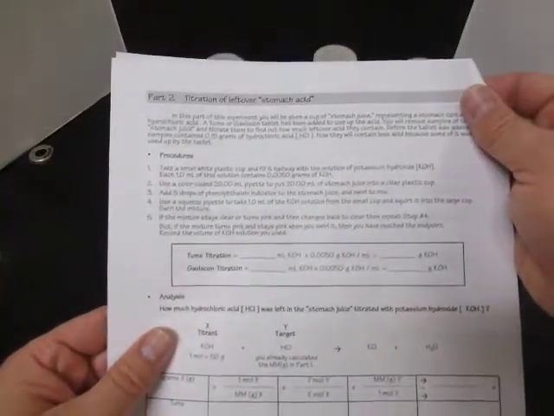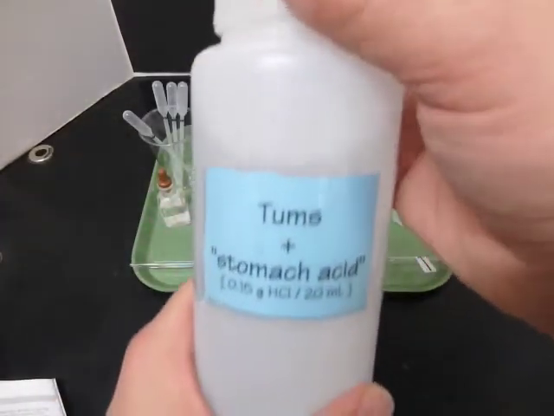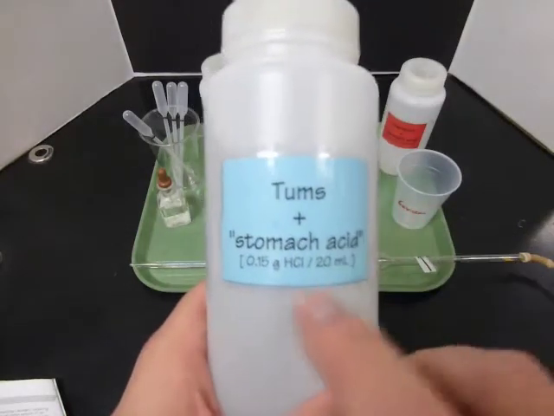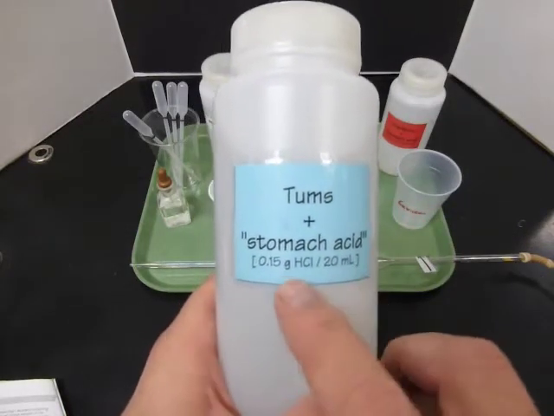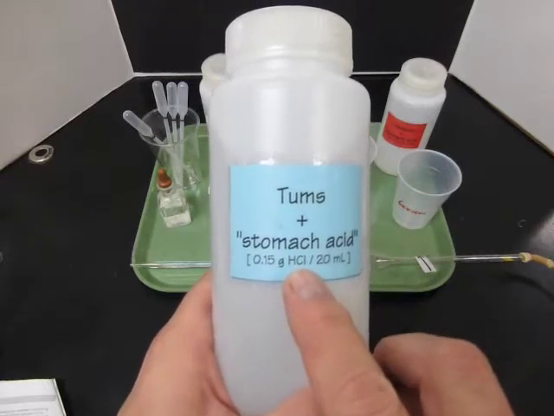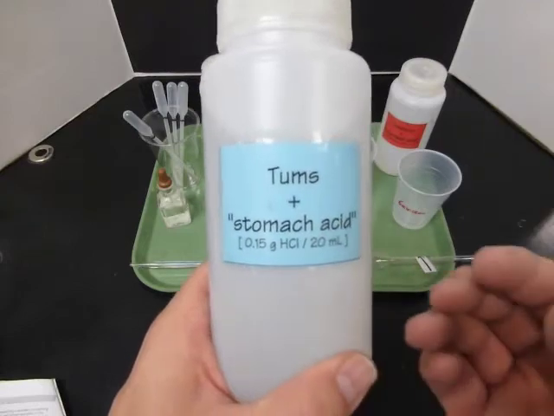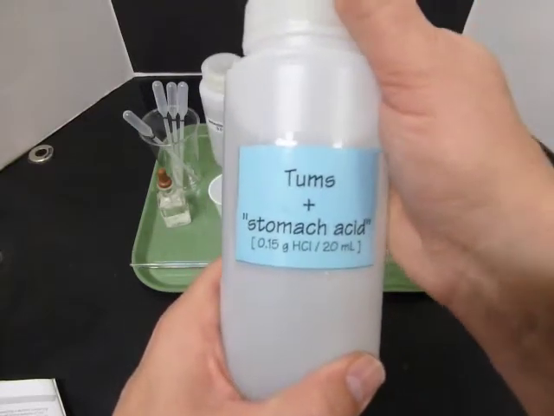Today what we're going to do is find out if that's really the case. So we're going to follow the procedures on part 2. Now, what I made up were some solutions of stomach acid, and I put some Tums in there. Each 20 milliliters of solution has 0.15 grams of hydrochloric acid, stomach acid, and then Tums were added to that solution to reduce the amount of the acid by however effective the Tums is.